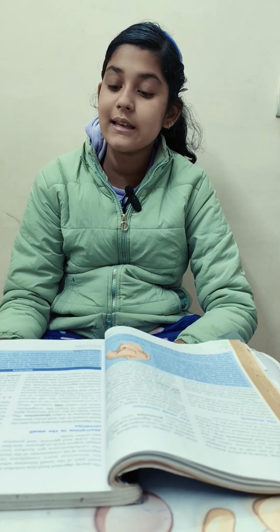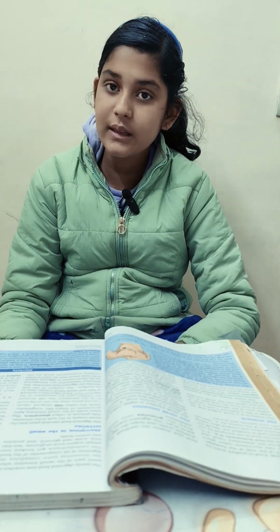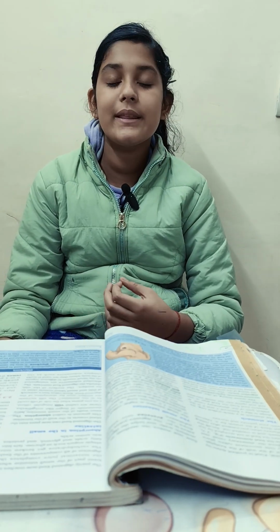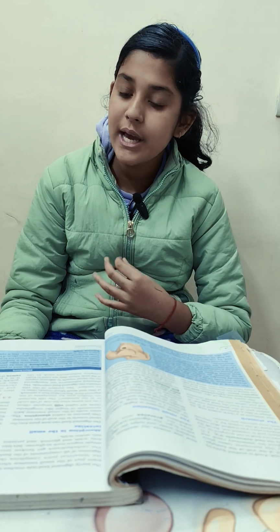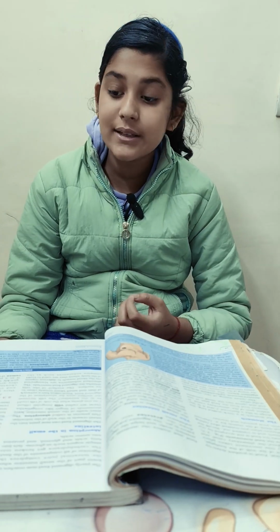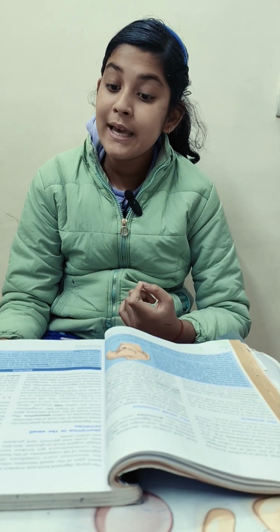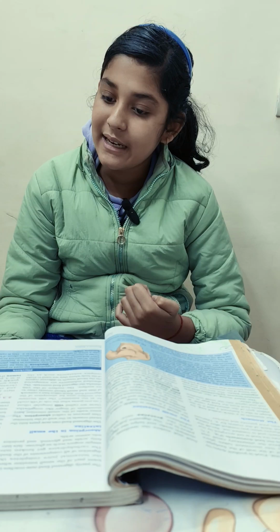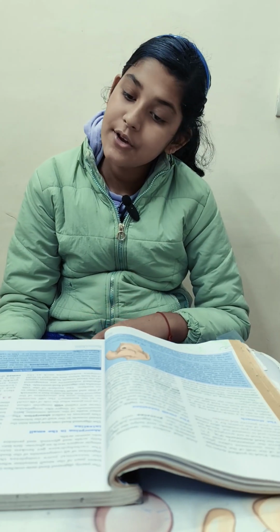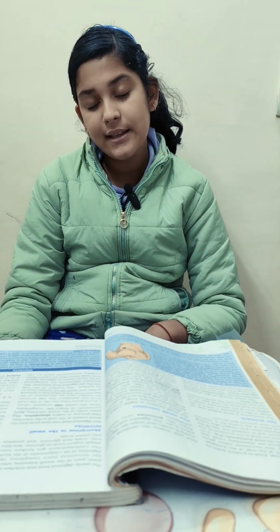Now, here comes the last process, that is egestion. There's a difference between ingestion and egestion. Ingestion is the first process, that is the taking in of food, and egestion is the process of removal of waste materials from our body. The fecal matter is removed through the anus. This process is known as egestion.